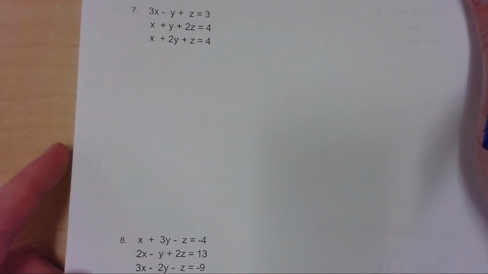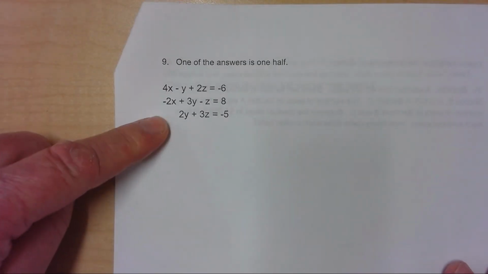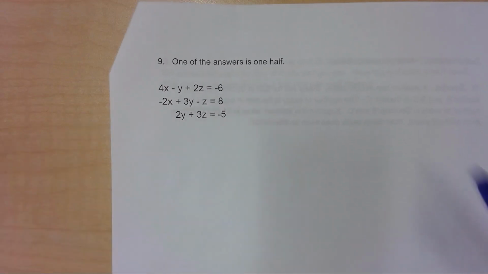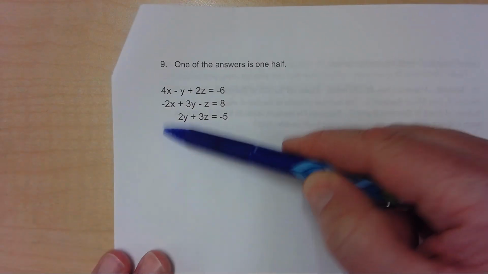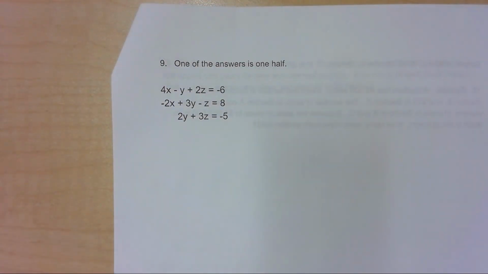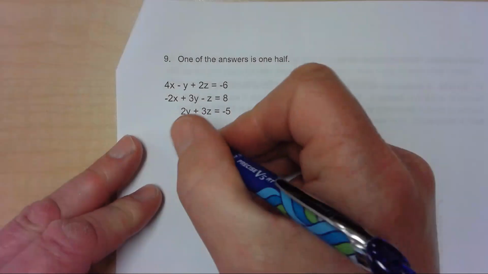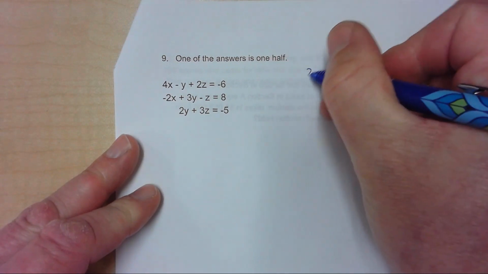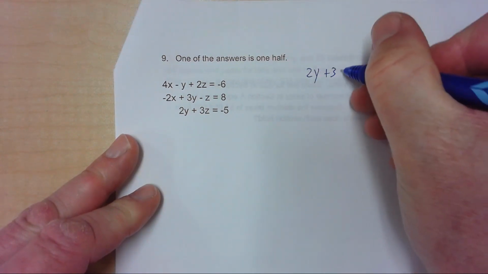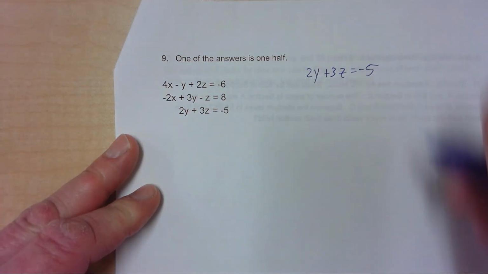Here, more of the same. Again, here one of the answers is a half. And this one here, we've already gotten rid of x once, so I get rid of x again. That one wouldn't be too bad. In fact, let's go ahead and do it. So this equation is already good as gold. 2y plus 3z is equal to negative 5, right?